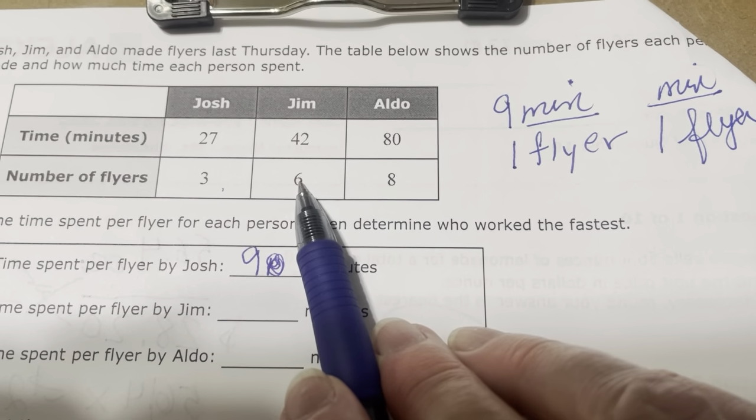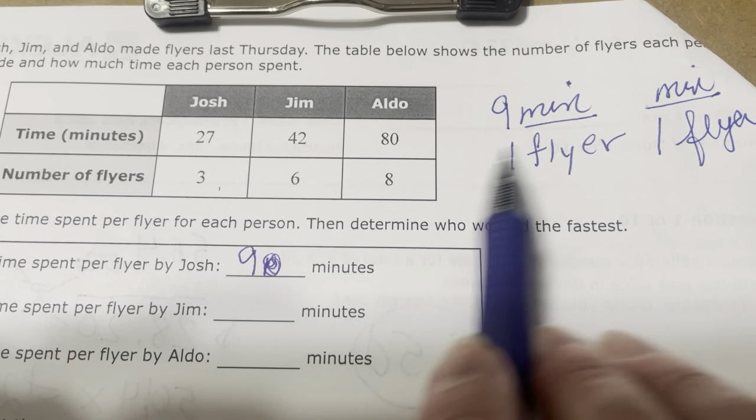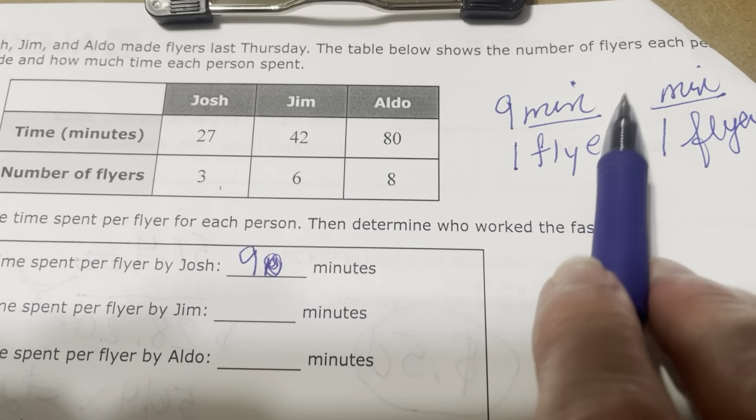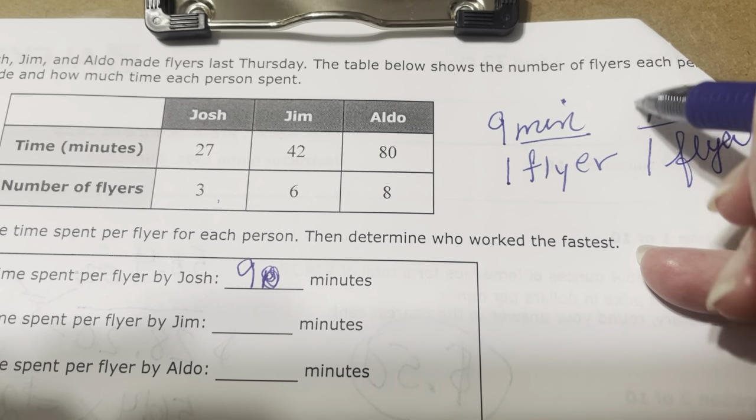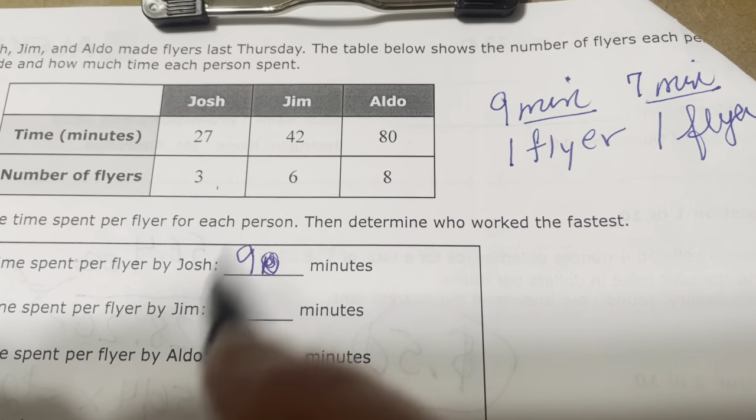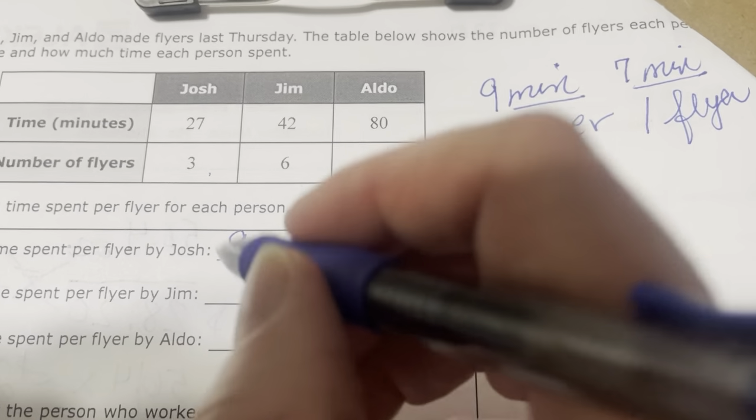Okay, so we want the 6 to become a 1. We have to divide by 6 on the bottom, divide by 6 on the top. 42 divided by 6 is 7. So Jim was 7 minutes per flyer.